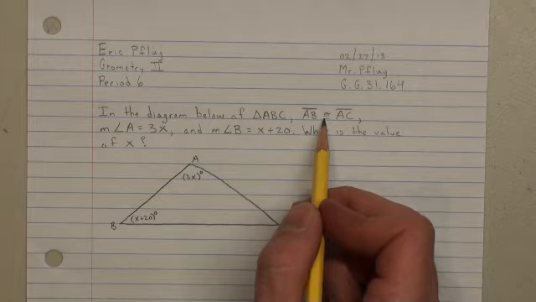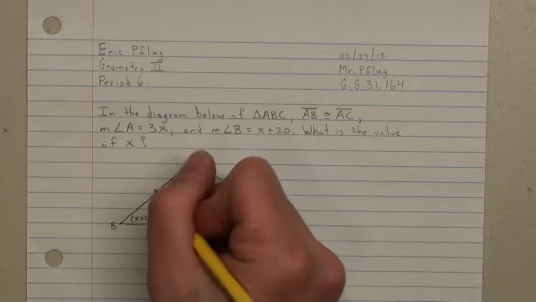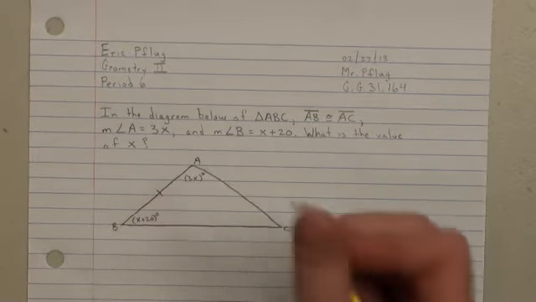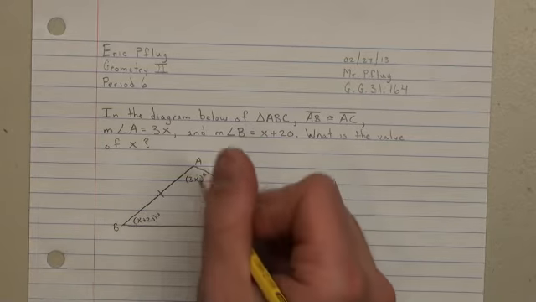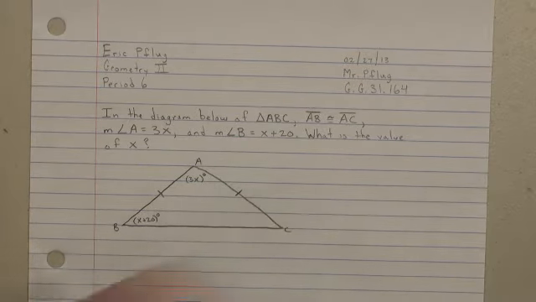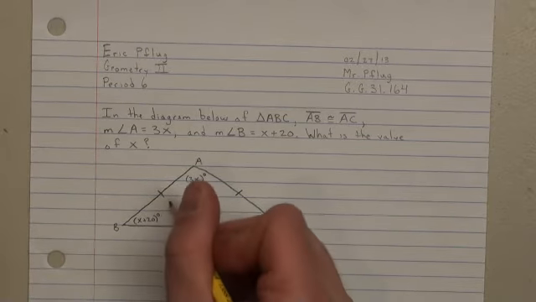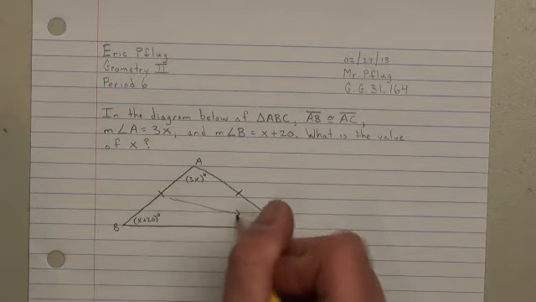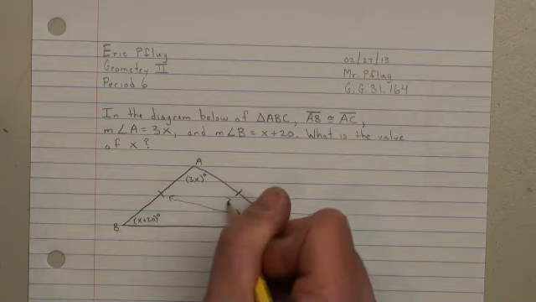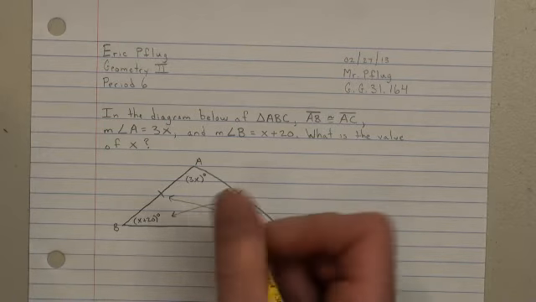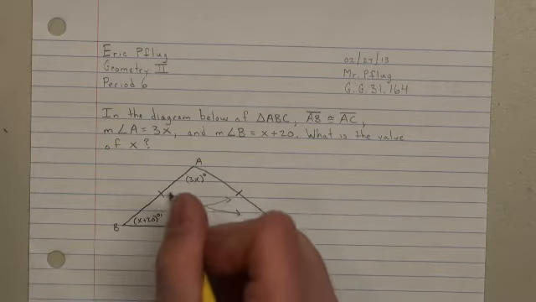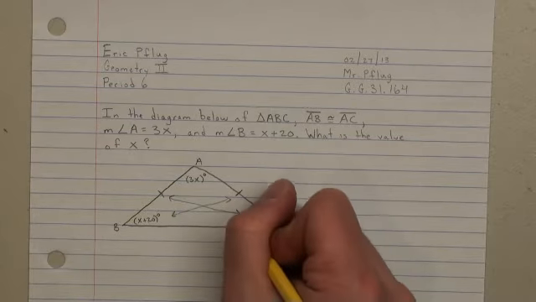AB is congruent to AC. AB, that's this segment, is congruent to AC. That's this segment. So this is an isosceles triangle. Okay? And we know that in an isosceles triangle, the base angles, which are the angles that are opposite the congruent sides, are congruent.